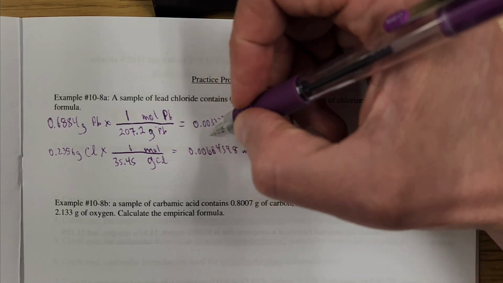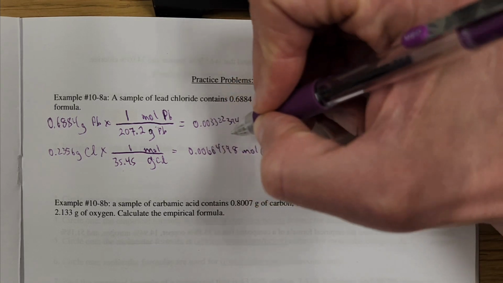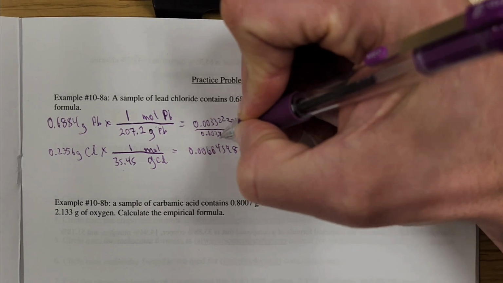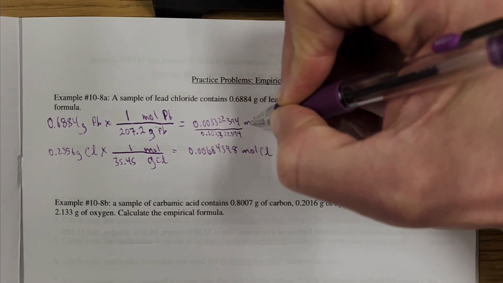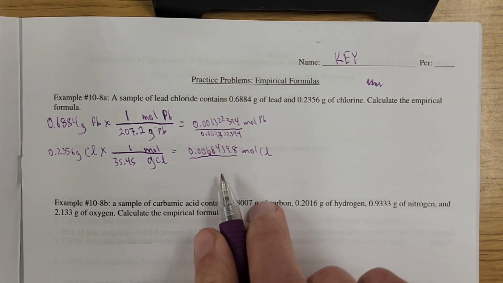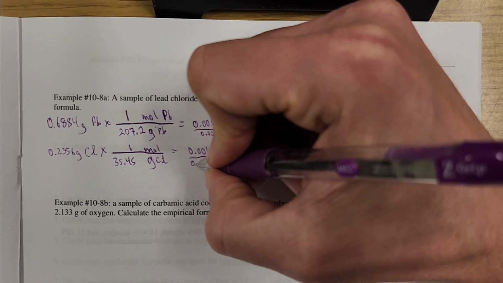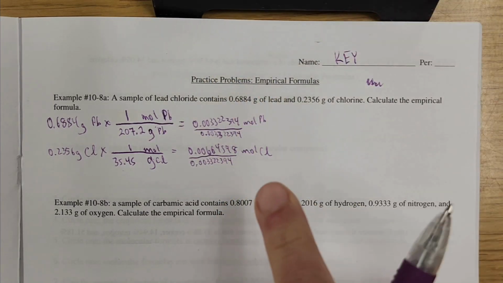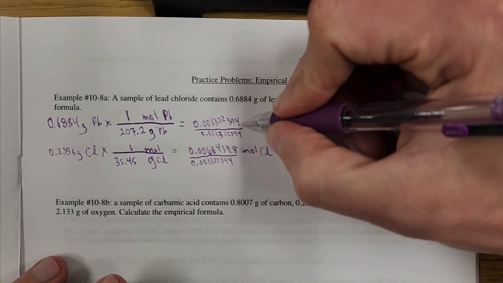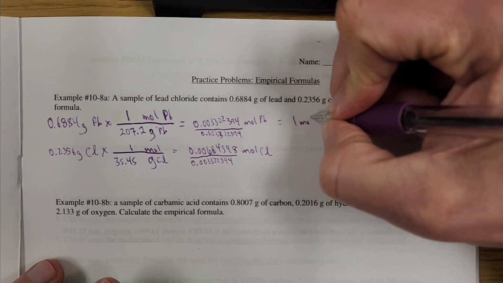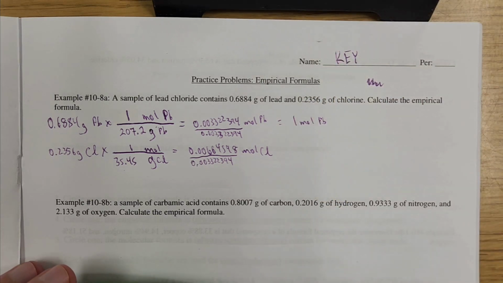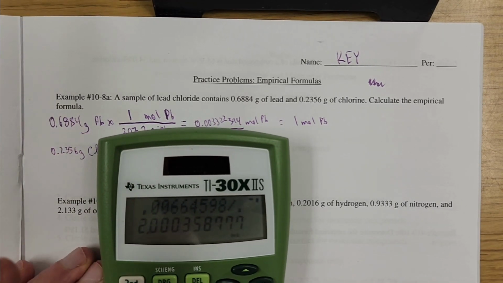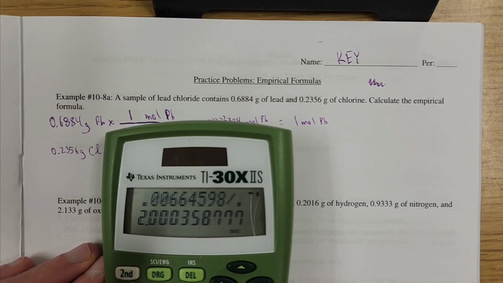The next thing I do is divide both by the smallest number. 0.003 is smaller than 0.006. So I divide by 0.003322394. It's a unitless quantity because we're just doing a ratio. Divide them by the same number, and obviously when you divide this by the same number, that's 1 mole of lead. And for the other one, it comes out to that, which is so close to 2 that we can just call it 2.